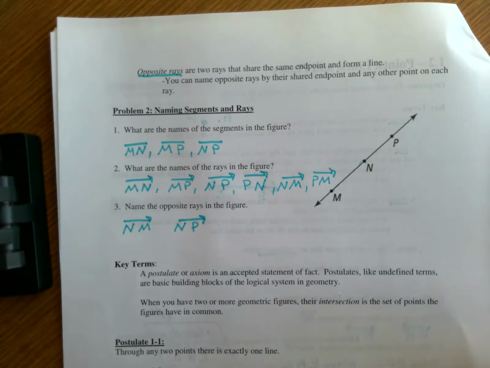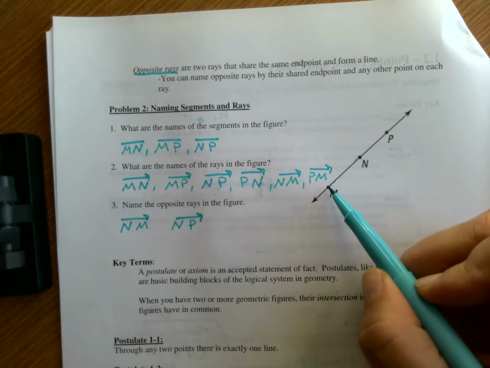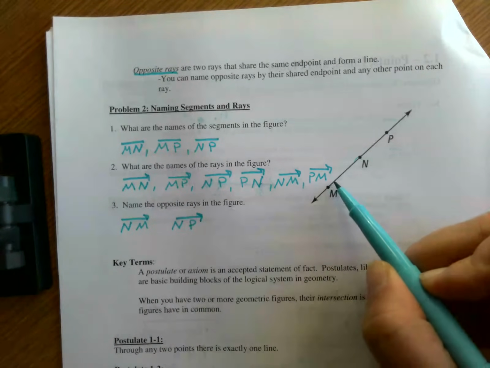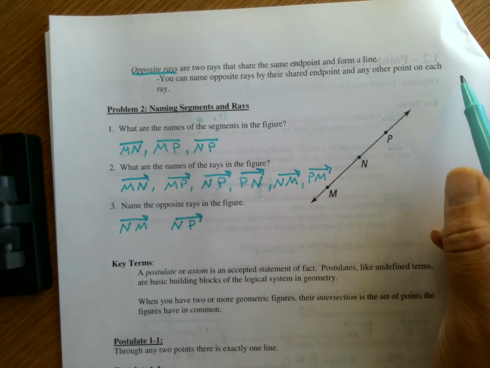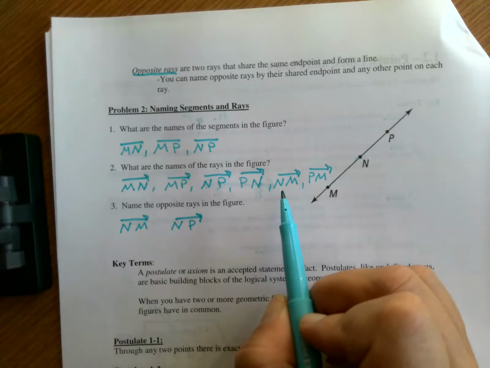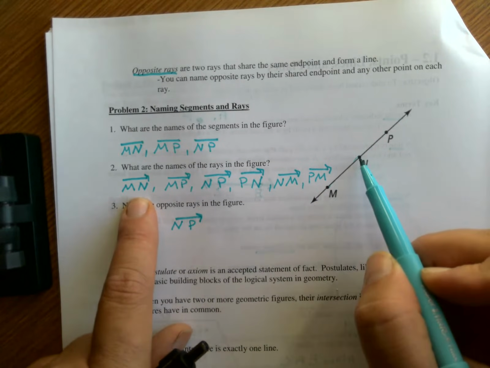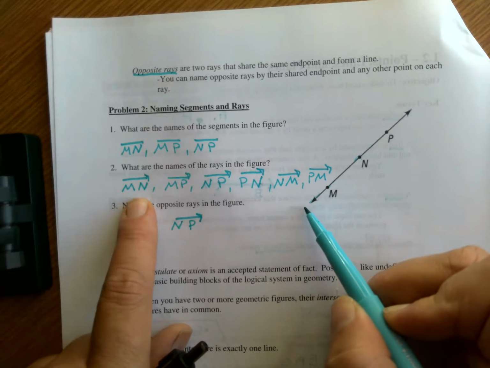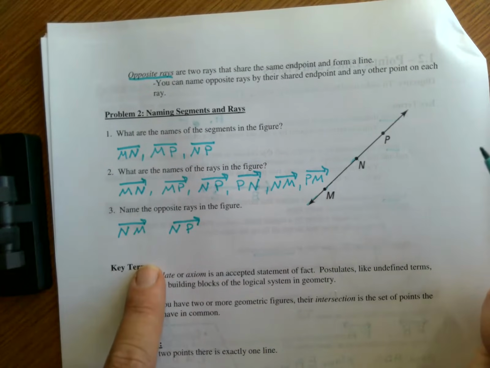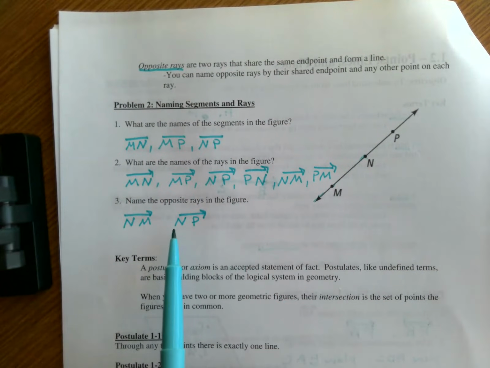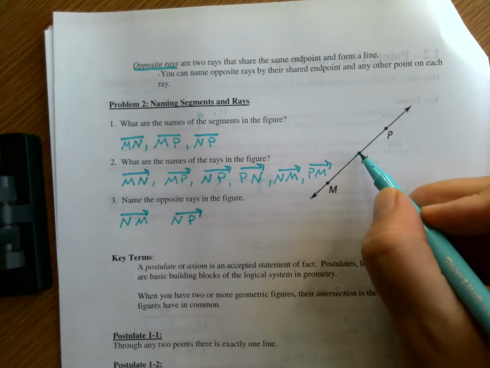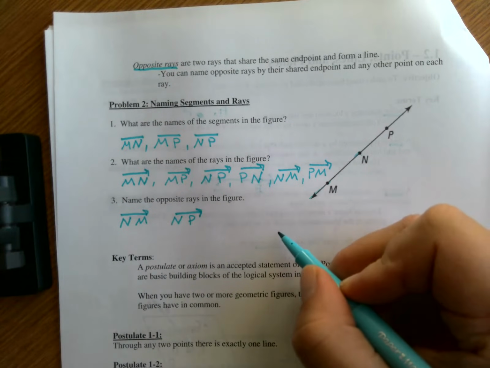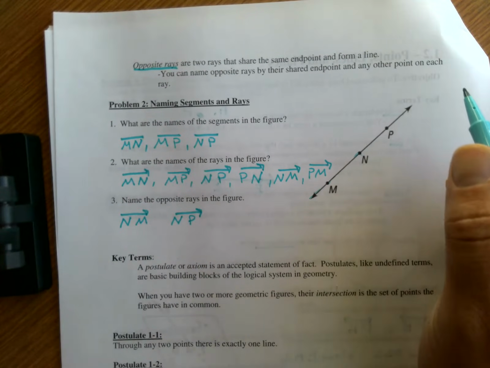Now with rays, it's a little bit different. I have a lot more options because my starting point here is M to N. That means it's going on forever through this point. That's going to be different than this one. These two are different because here I start with N and I go on forever through that point. So they're opposite. So these would be my rays. These are going to be opposite rays. So here I'm starting with N to M, going on forever. Here I'm starting N to P going on forever.